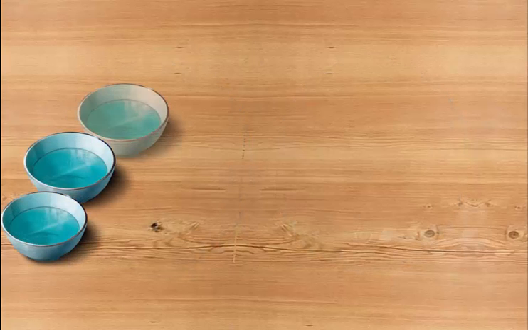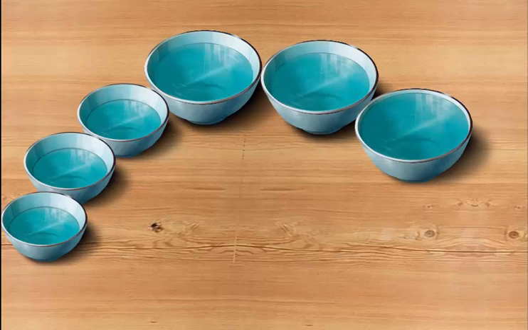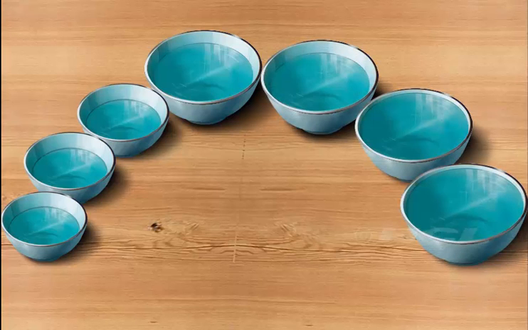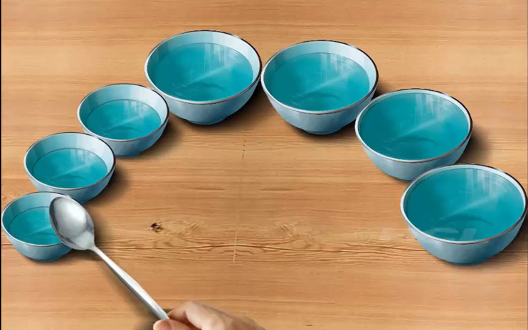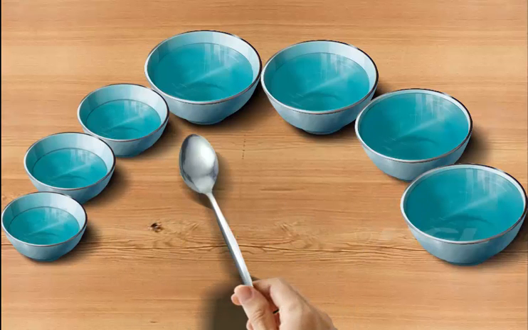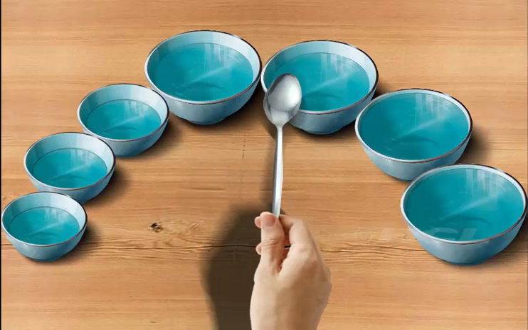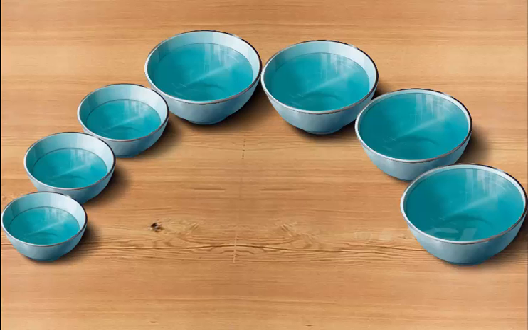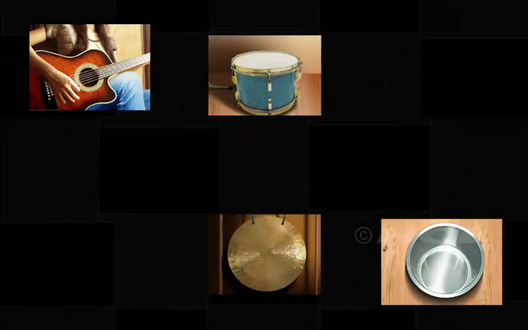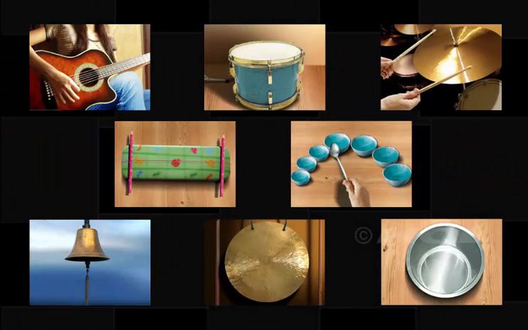You can also make interesting sounds by trying this activity. Take 7 bowls of different sizes and collect water in them at different levels. Now tap each bowl with a spoon, first in one order, then randomly. Isn't this a beautiful sound? So, do look closely at objects that make a sound and do try out activities of your own to prove that sound is produced by vibrations of a body.